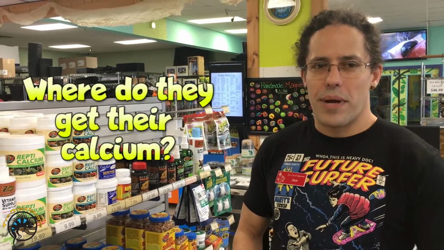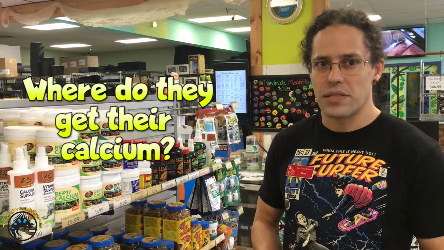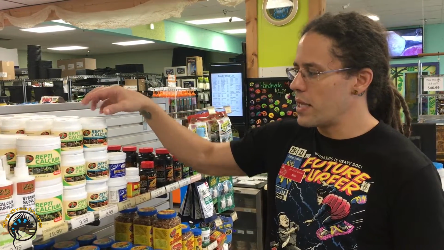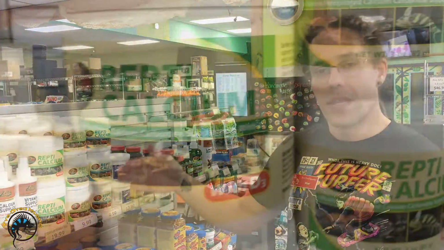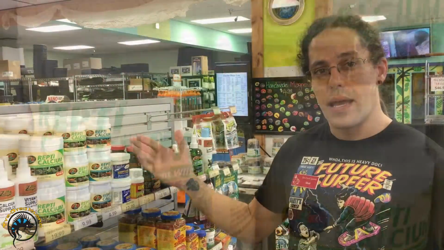So when we talk about metabolic bone disease, I mentioned that UVB allows the animal to metabolize their calcium. But if you have a UVB bulb and you're not supplementing with calcium, there's nothing for the animal to metabolize. So you need to make sure that you supplement with the proper type of calcium. There's two different calciums on the market. There's a with D3 and a without D3.